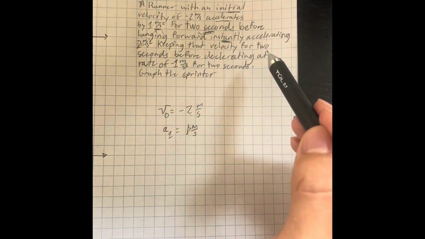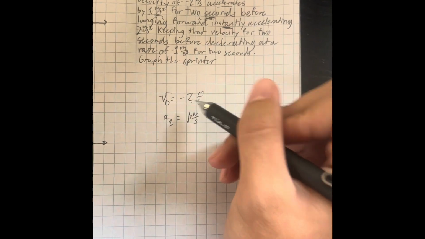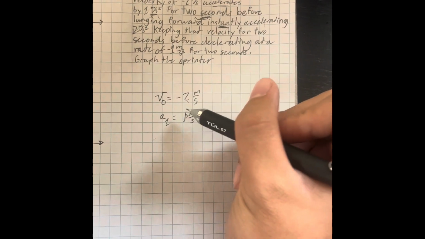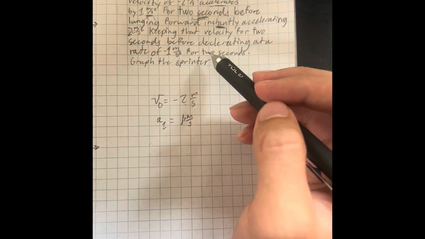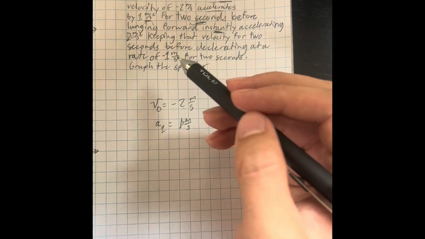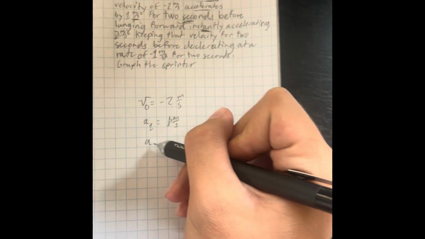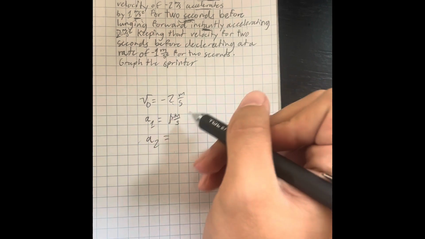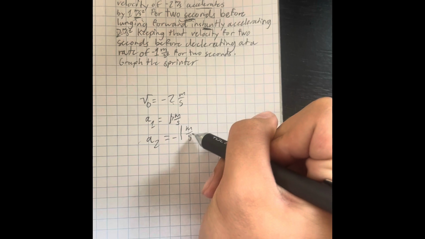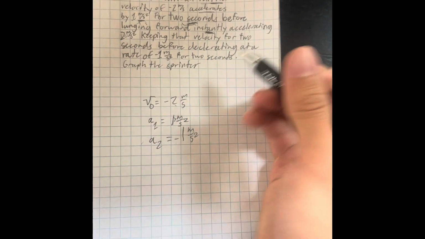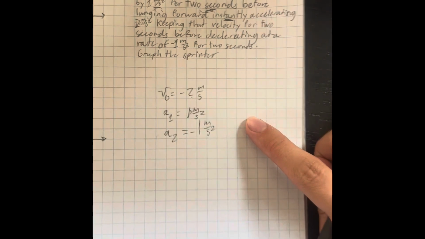Keeping that velocity for 2 seconds, meaning that for a little bit, your velocity is constant for 2 seconds after you've added that instant acceleration of 2 meters a second, before decelerating at a rate of -1 meters a second for 2 seconds, meaning that your A2 is going to be -1 meters a second squared. Both of these are squared, I forgot about that. Anyways, you're going to want to graph this. This is the information you have very easily.